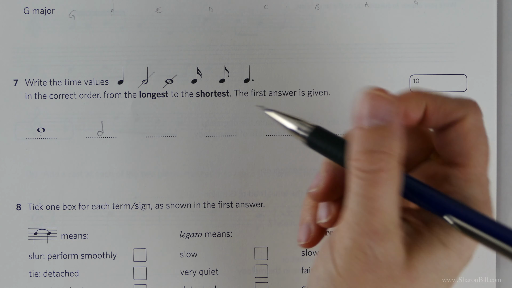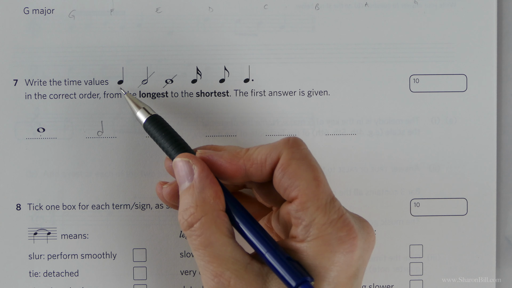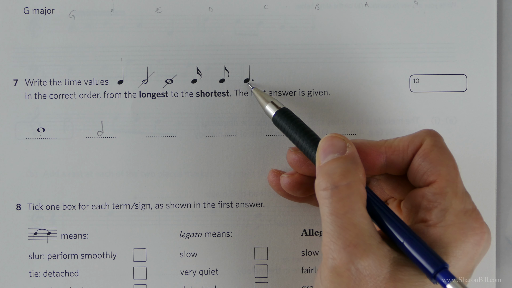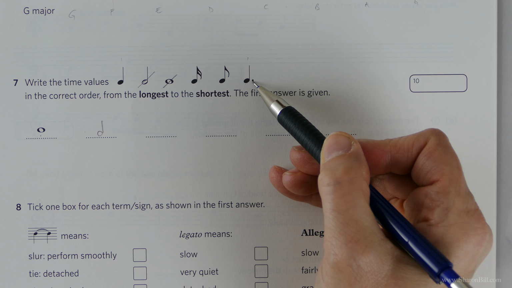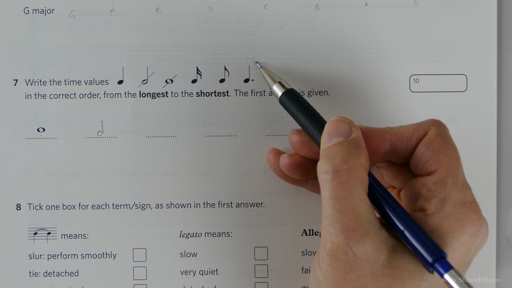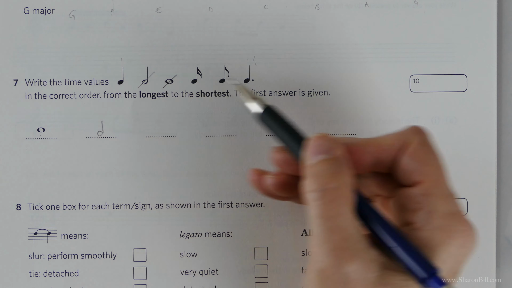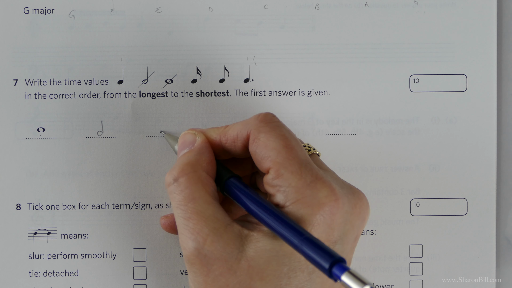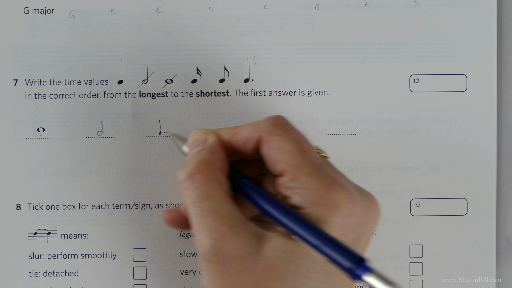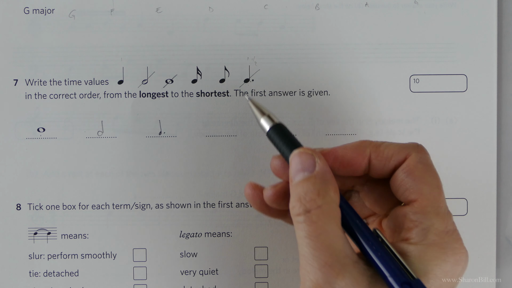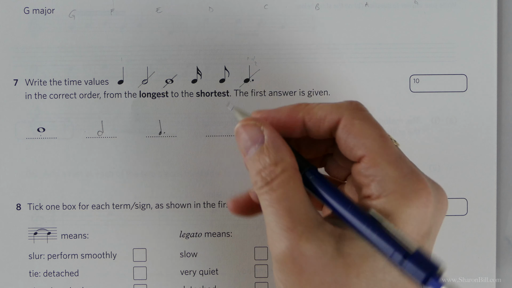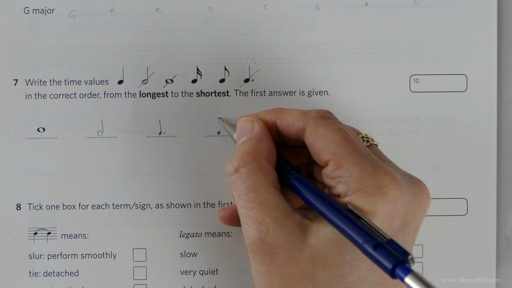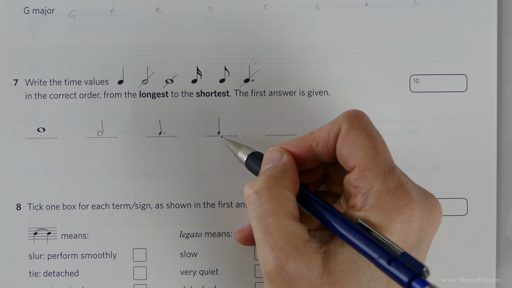Now then the next one is going to be one of these coloured in notes. So we've got a 1-beat here, and then we've got a 1-beat here, but with half as much again because of the dot. So the dot is going to make this one the longer one than this one. So this is the next one, our dotted crotchet or dotted quarter note. And then now just the single crotchet without the dot.